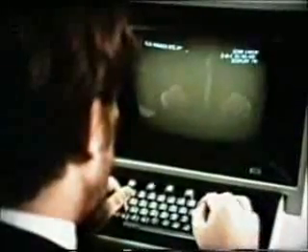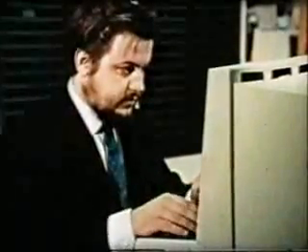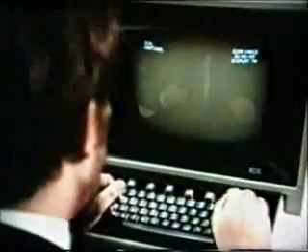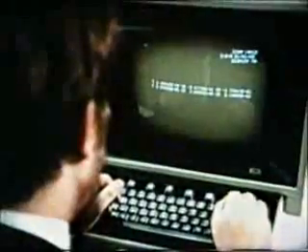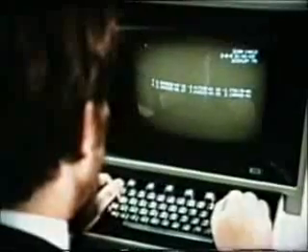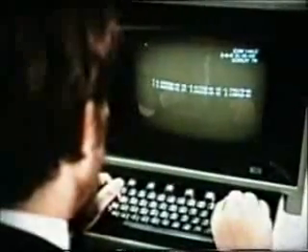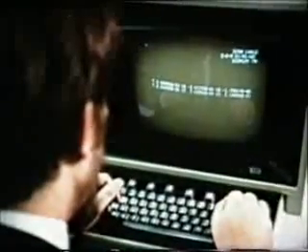Key in your name, request the answer, and in a few seconds it will appear on the screen. This is the fantastic power of the computer. Enormous speed and absolute accuracy.